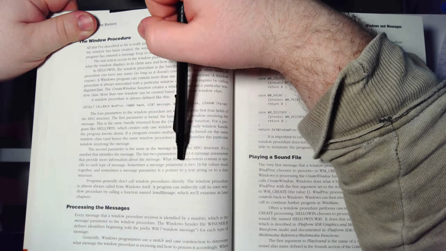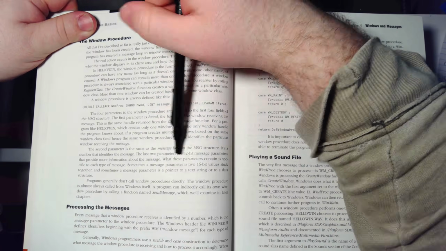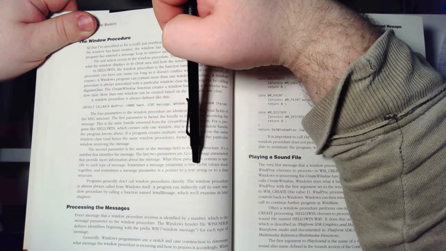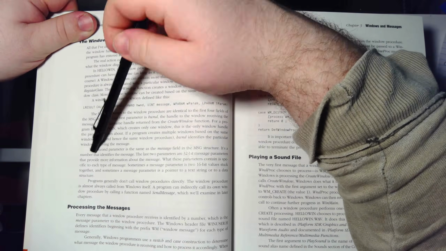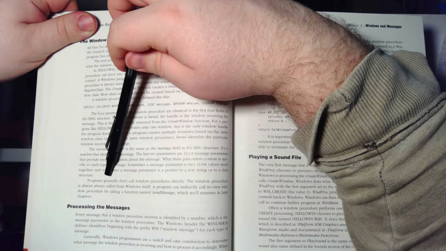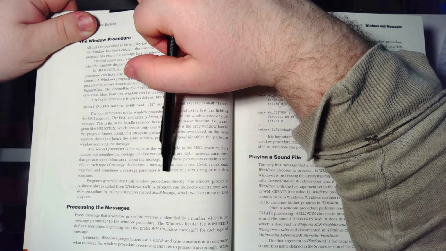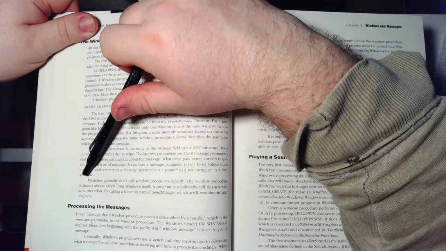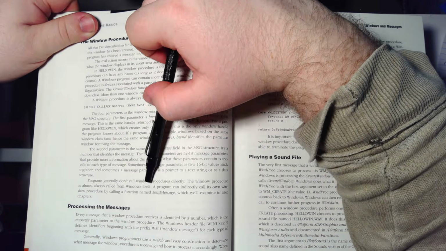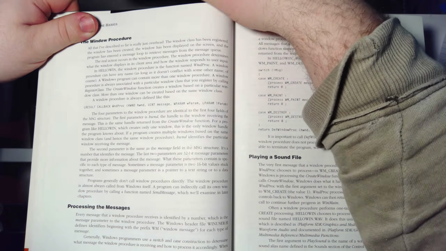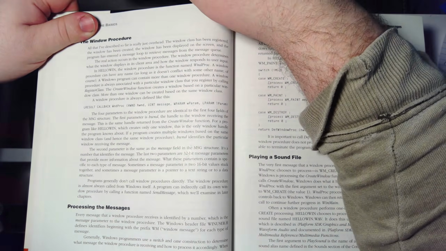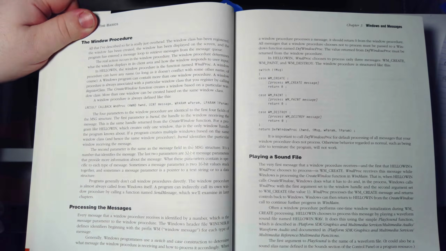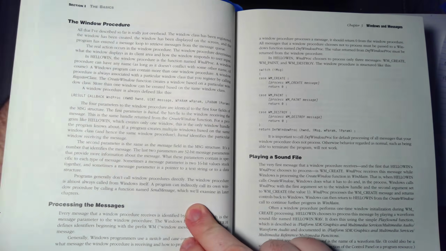Sometimes a message parameter is 2 16-bit values stuck together, and sometimes a message parameter is a pointer to a text string or to a data structure. Programs generally don't call window procedures directly. The window procedure is almost always called from Windows itself. A program can indirectly call its own window procedure by calling a function named SendMessage, which we will examine in later chapters.